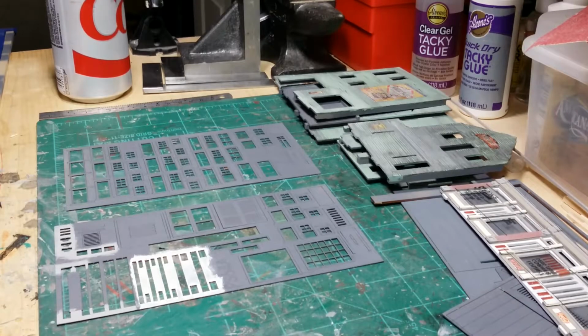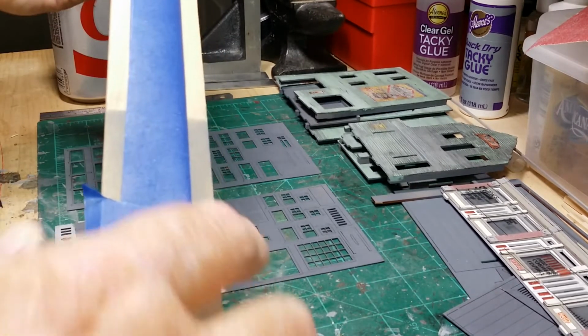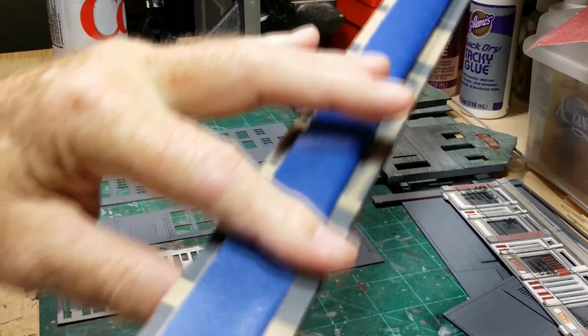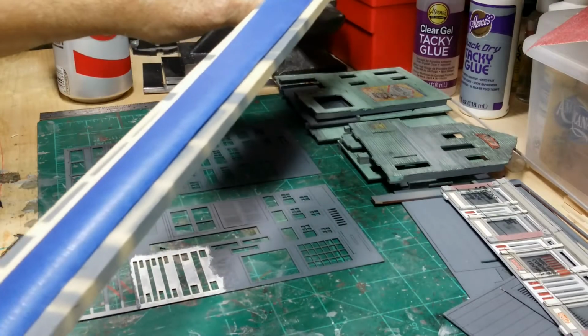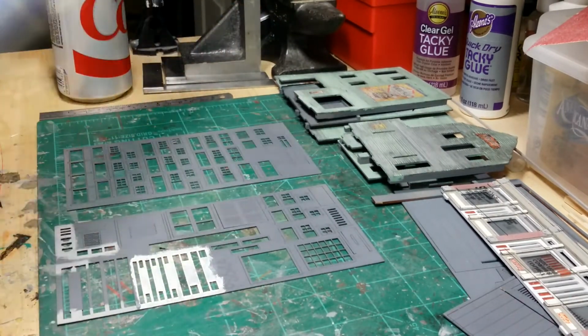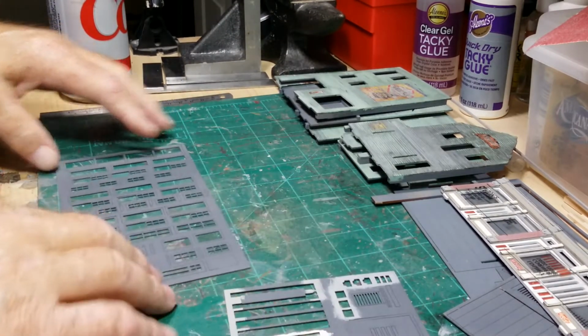And I'll have the second camera coming pretty soon on this. Okay, so here's the other side. Now, I just run my finger along this just to crease it some. And it doesn't matter if it pulls up a little bit in certain areas. But what I'm going to do now is do these in sections.